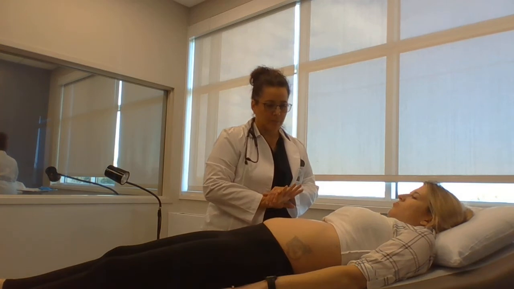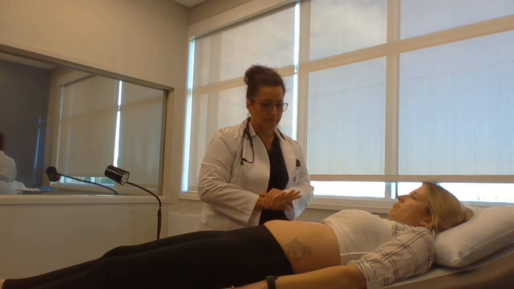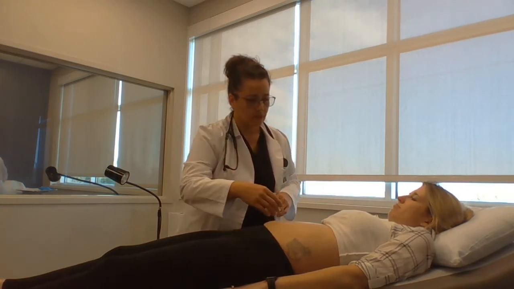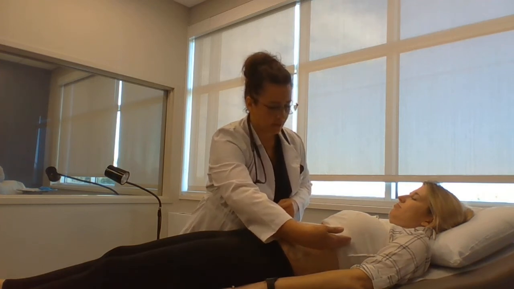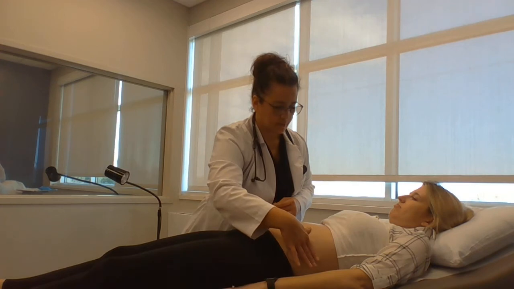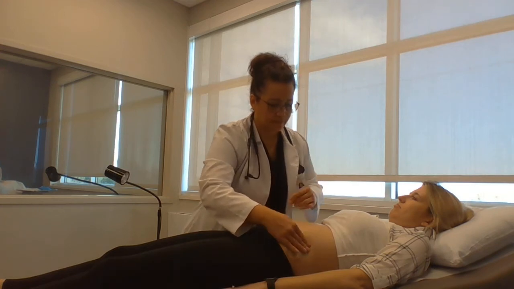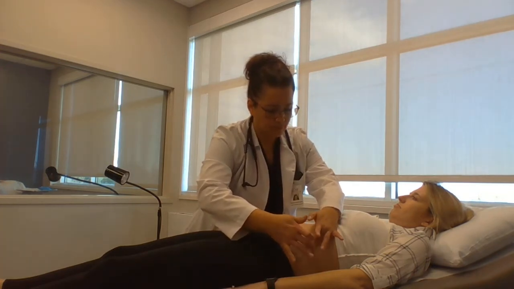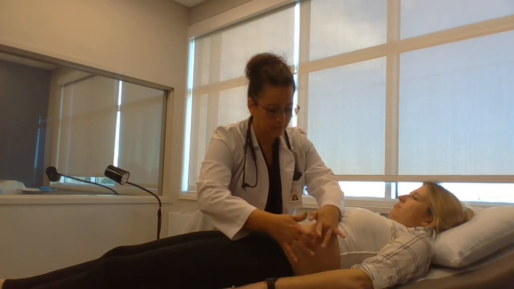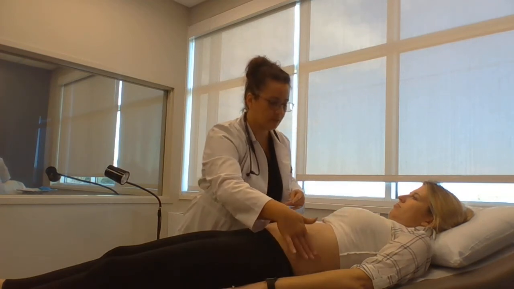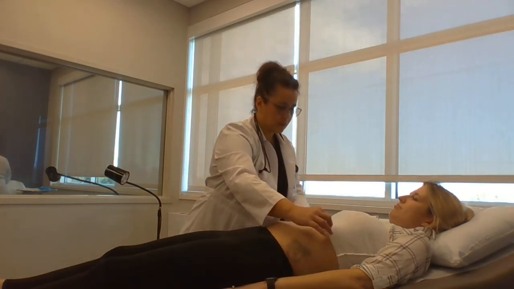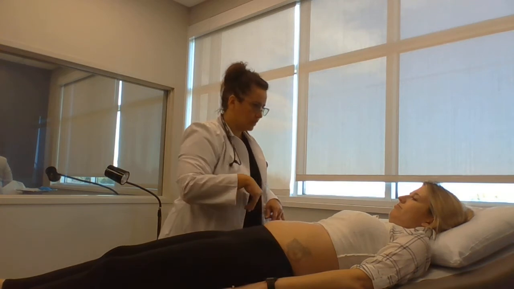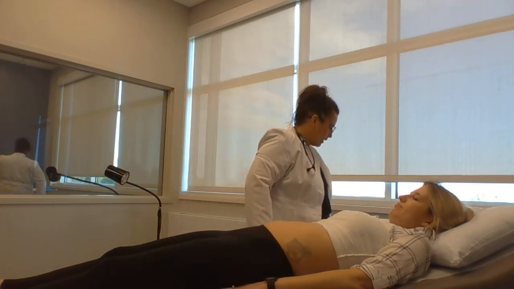And then I'm going to percuss your spleen. I'm just going to come over here on this side, the anterior axillary line, down here. Do me a favor and take a deep breath in. Okay, great. I still heard quite resonant sounds over here, so your spleen is not enlarged, your liver is not enlarged either, so good.